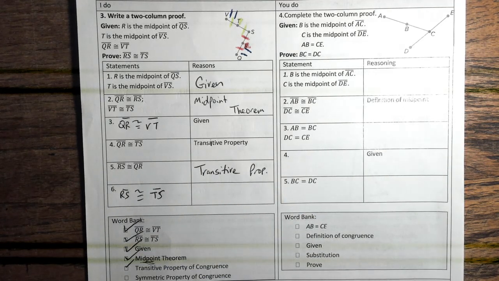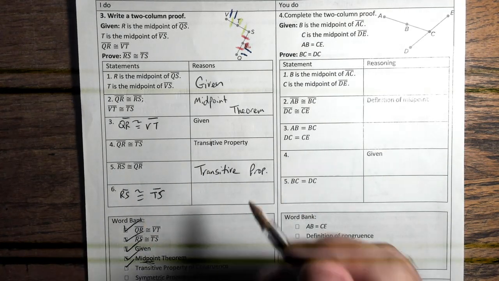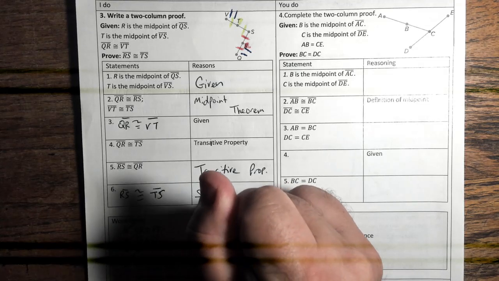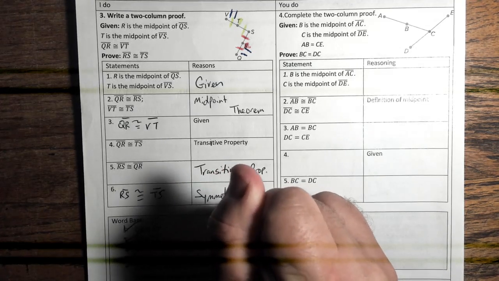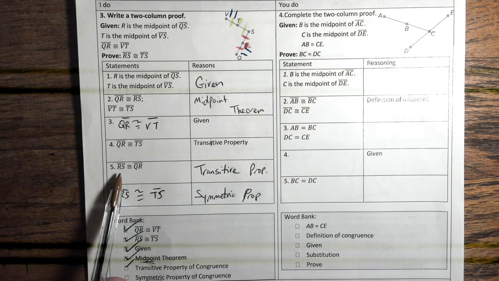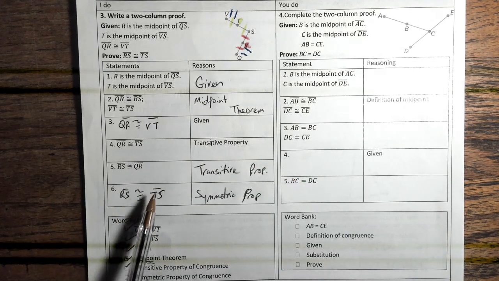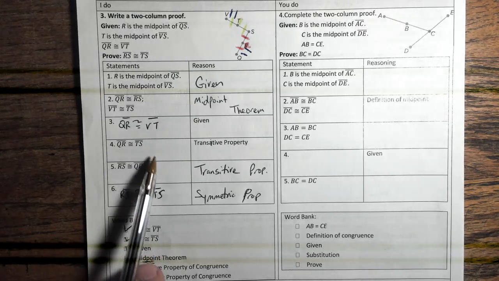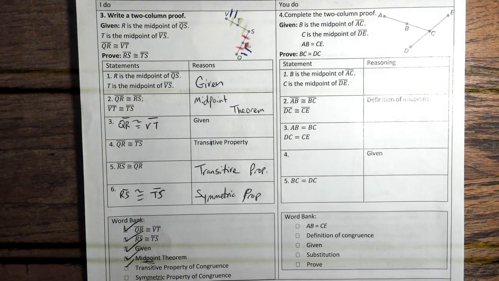And then the only thing left here is symmetric. And that's RS and QR and TS and yeah, it gets a little confusing even for the math teacher at this point.